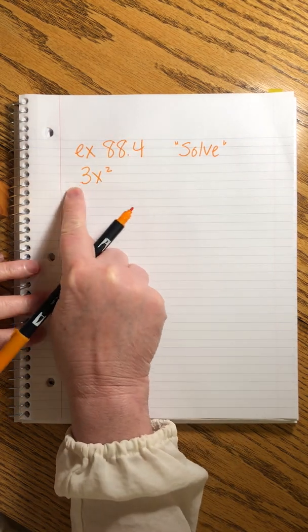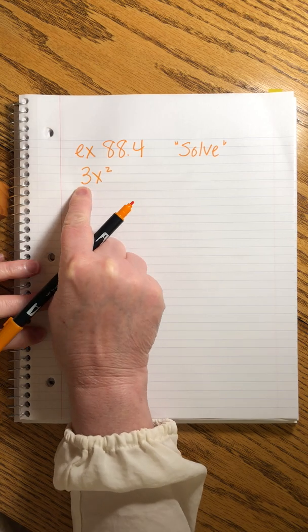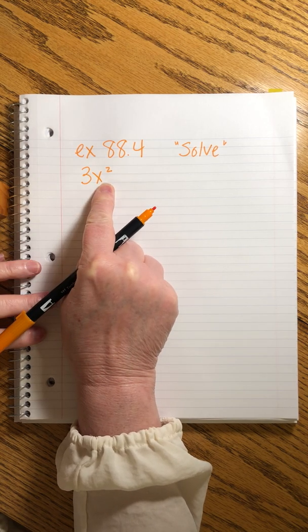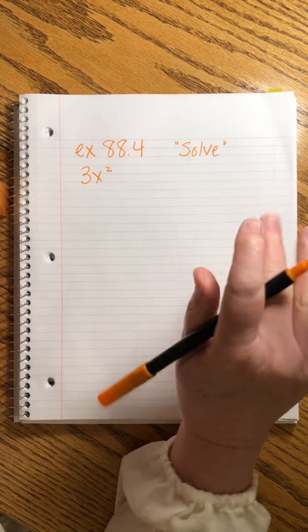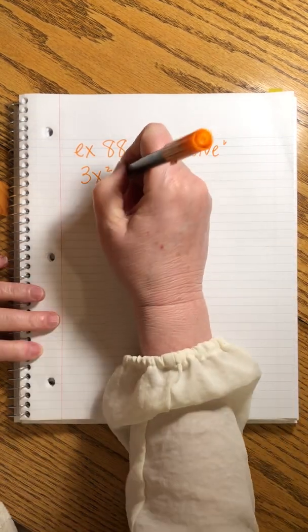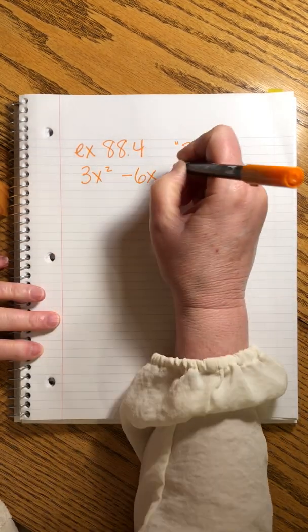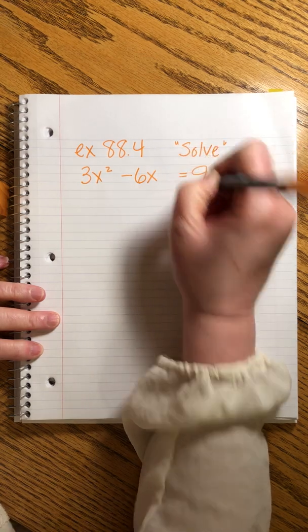3x squared. Now there's trouble right there. I don't want a 3 in front of my x squared. That gives me trouble. So let me write the rest of the problem and we'll figure out what to do about it. Minus 6x equals 9.